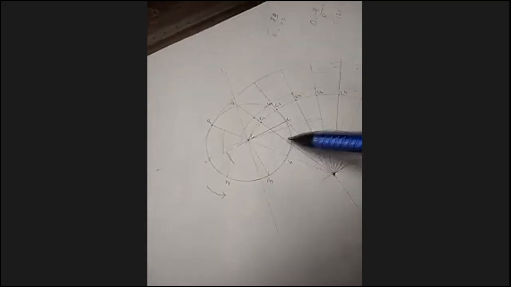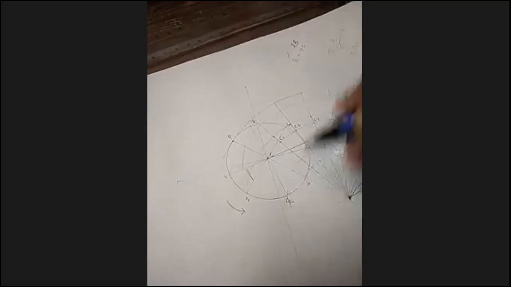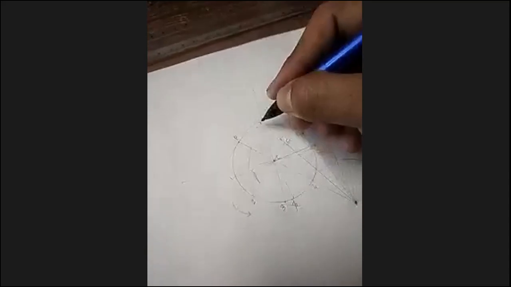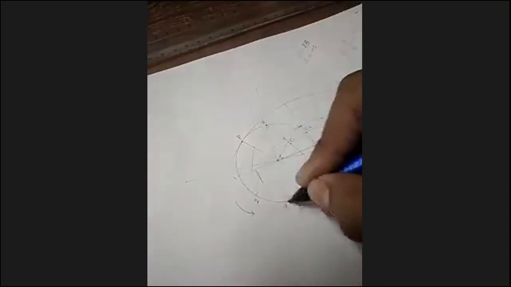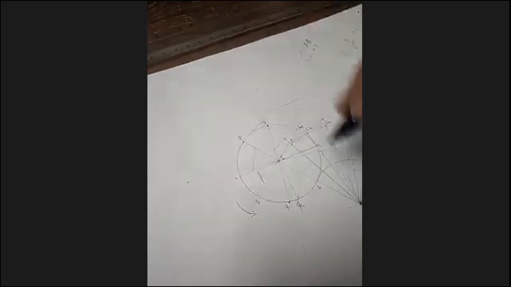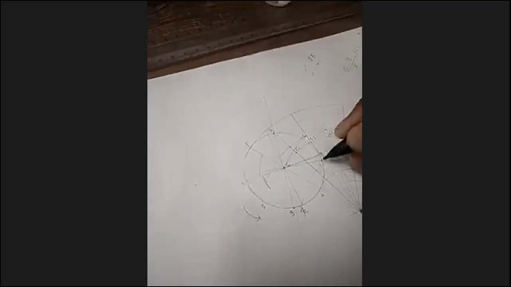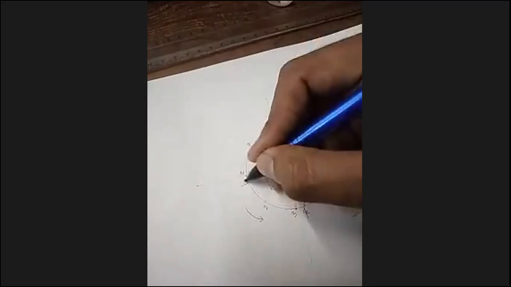So I did it again, and I will redraw this. This is my point number 3, and this is my point number 7. Fine. Then this is my point number 5, not this. And this is my point number 1, not this.